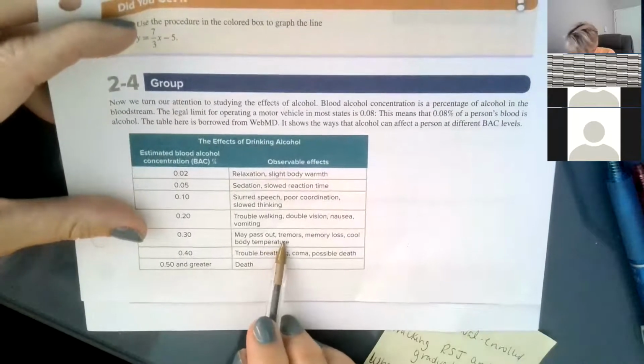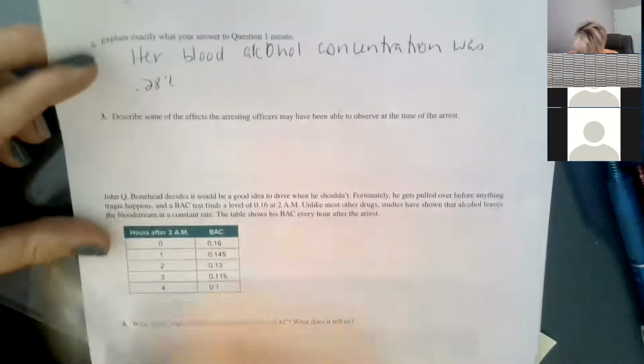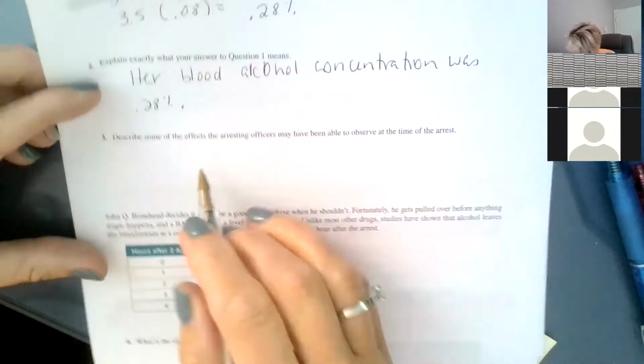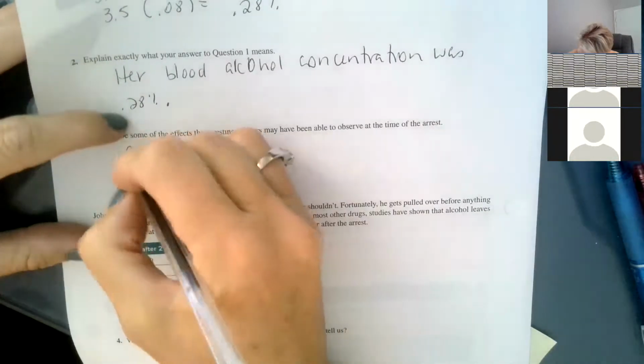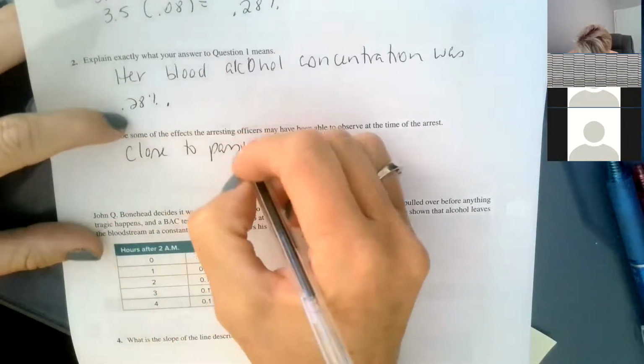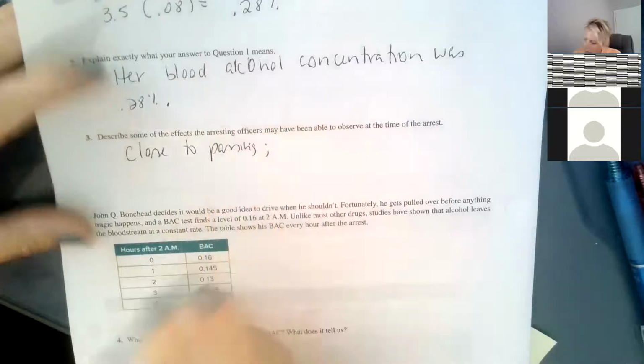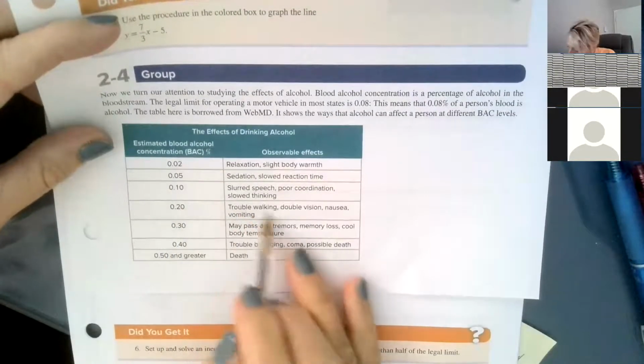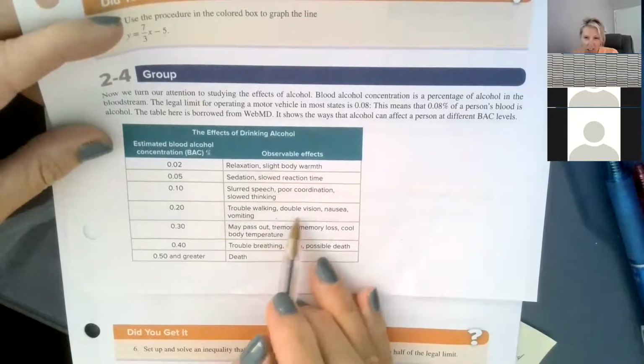She was within passing out, memory loss. Crazy. Describe some of the effects the arresting officers may have been able to observe. So she would be close to passing out. What else? So she's above the 0.2, very much above. So probably trouble walking, double vision, nausea. She might be vomiting.